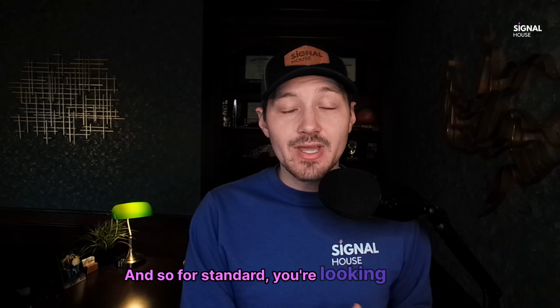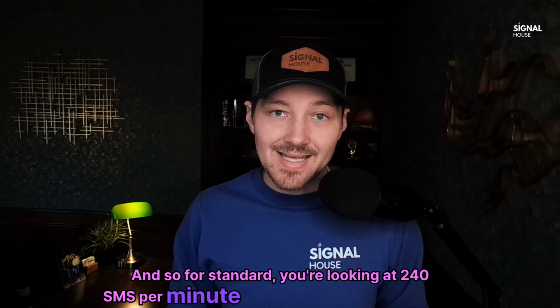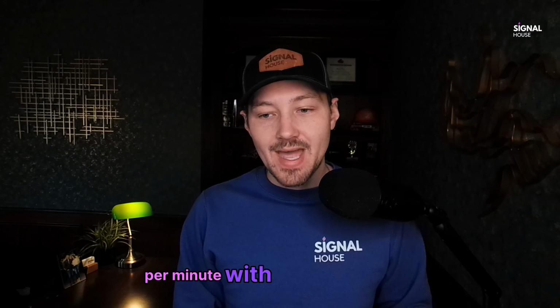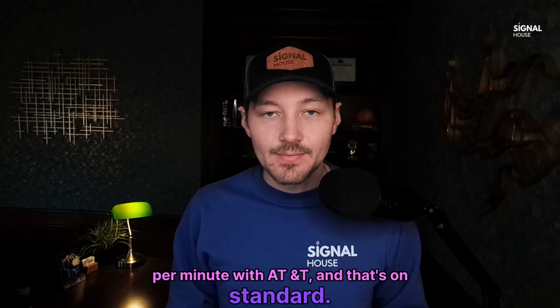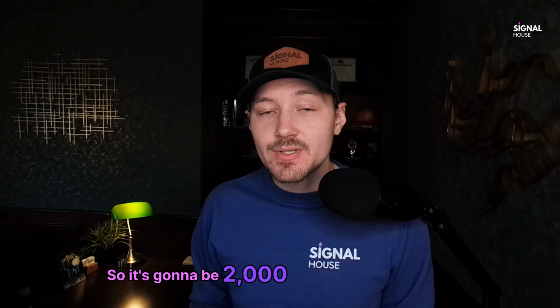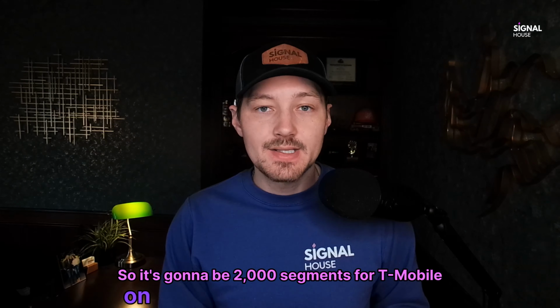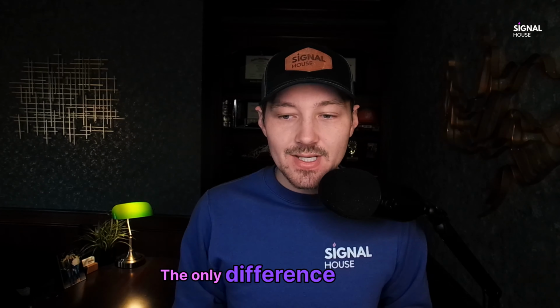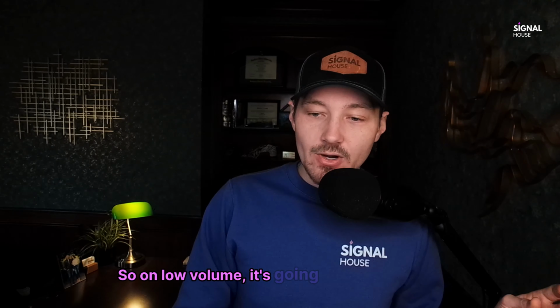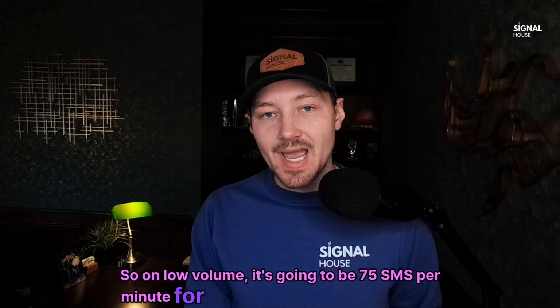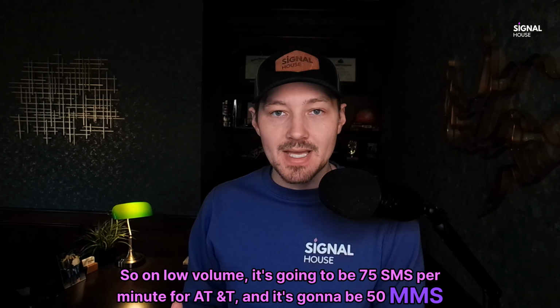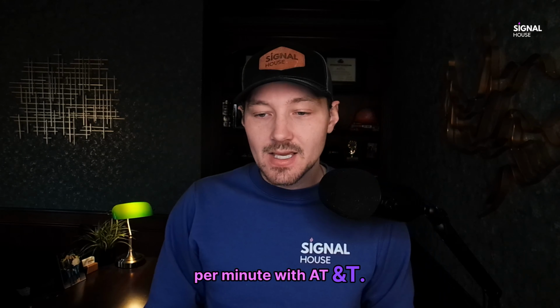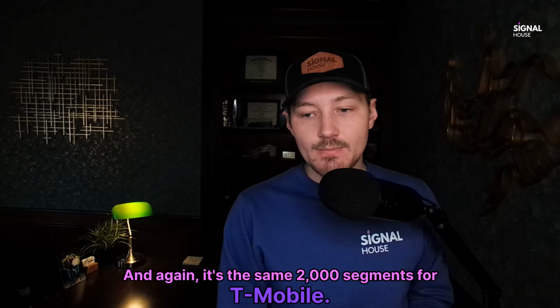And so for standard, you're looking at 240 SMS per minute with AT&T, and you're looking at 150 MMS per minute with AT&T, and that's on standard. So it's going to be 2,000 segments for T-Mobile on standard, but it's also going to be 2,000 segments for T-Mobile on low volume. So it's exactly the same for T-Mobile. The only difference is AT&T. So on low volume, it's going to be 75 SMS per minute for AT&T, and it's going to be 50 MMS per minute with AT&T. And again, it's the same 2,000 segments for T-Mobile.